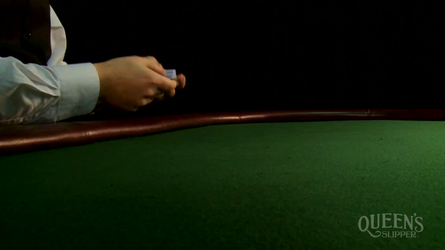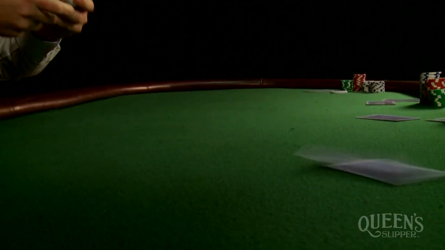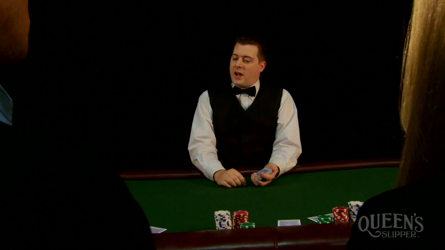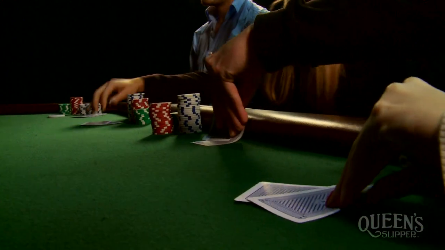So to start off with, everyone receives 2 cards face down. These are your cards, known as hole or pocket cards. Don't show anyone else, just have a look at them yourselves. Once the hole cards are dealt, there's a round of betting.